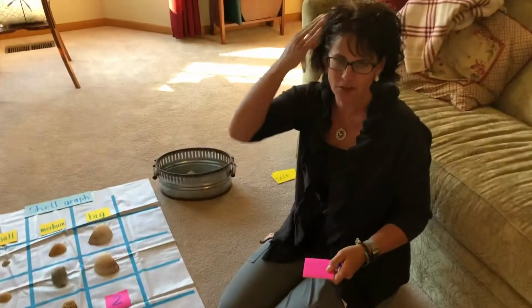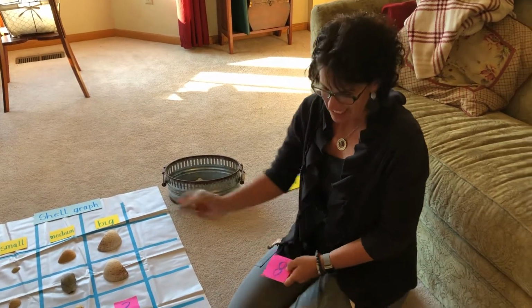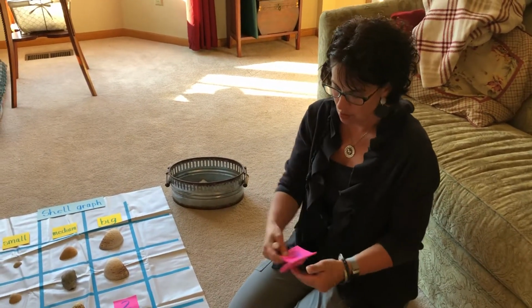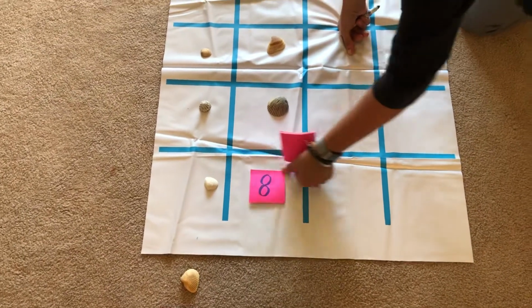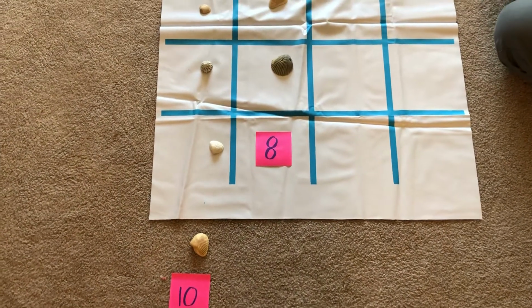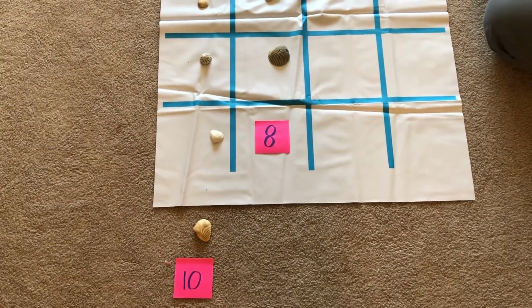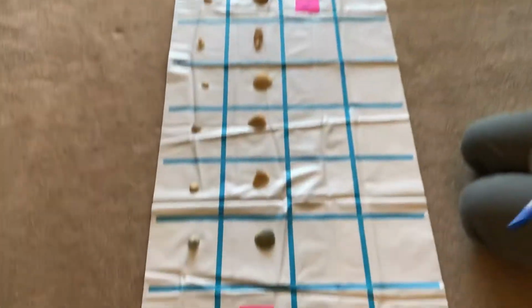Kiss your brain if you knew it was 8. Because when we look at the big, long column of the small shells, it's 2 more than this row. So that might help us to figure out that this medium row has just 8, 2 less.